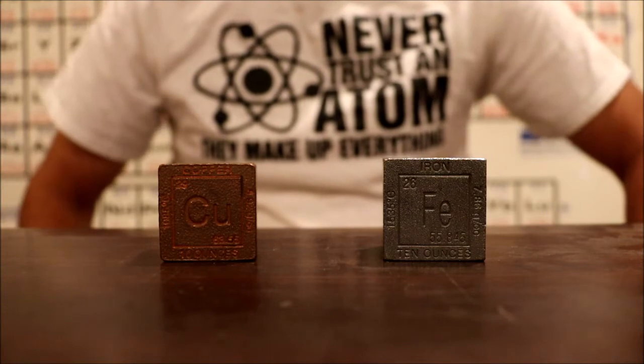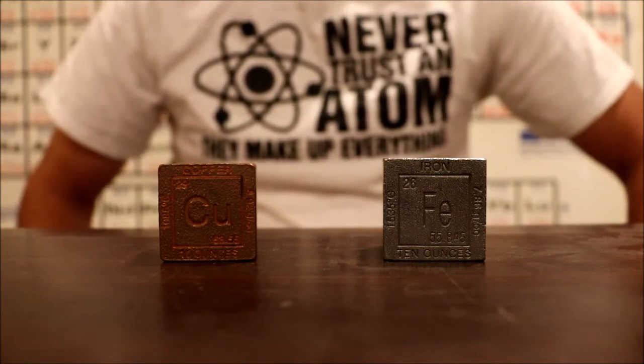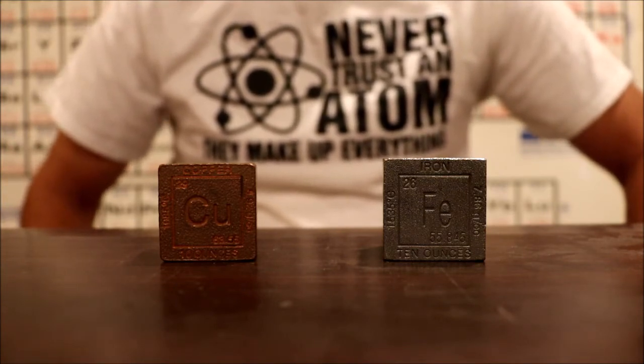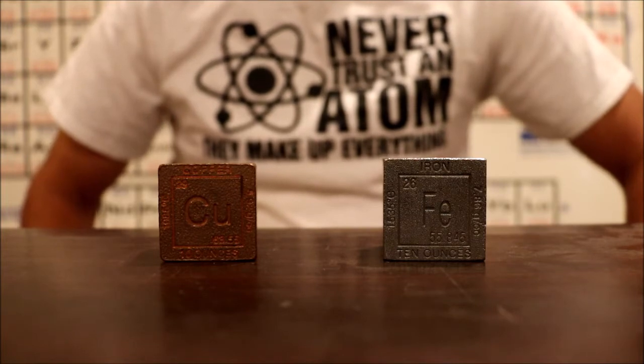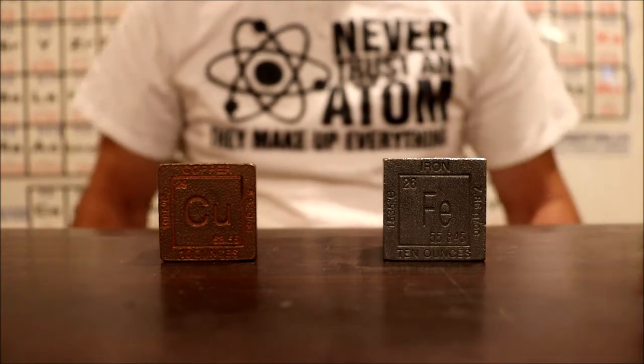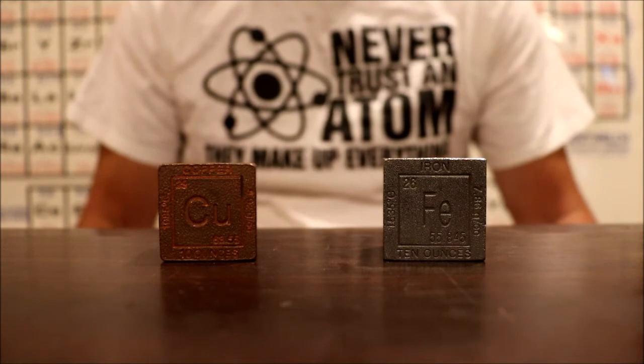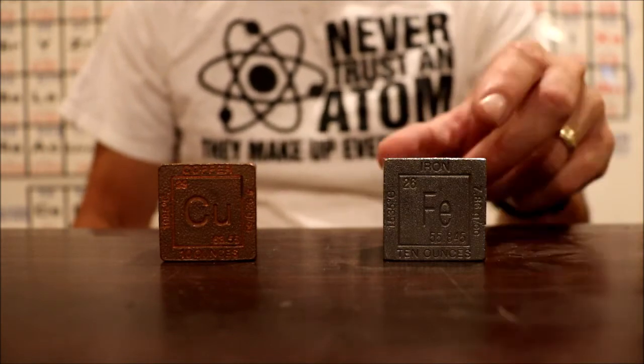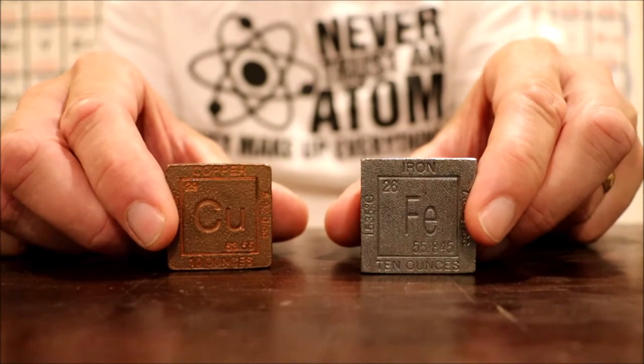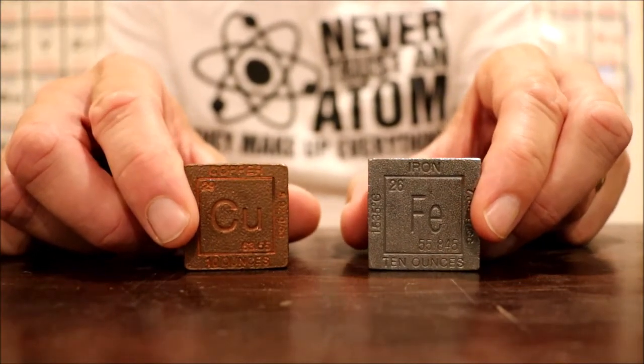But I'm going to ask you this. Which one of these cubes, since they both weigh 10 ounces, which one has more atoms? Or do they have the same number of atoms? That one has more atoms. Even though they weigh the same mass, they have different numbers of atoms.